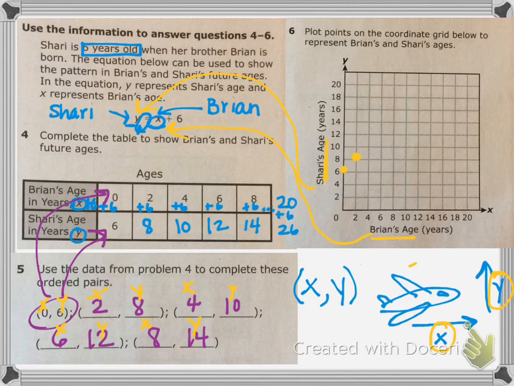Next one, starting at my origin, 0, 0, I go across 4, because that's our x-axis, and then up 10, because that's my y-axis. The next one, I start at my origin, 0, 0. I'm going to go on the x-axis to 6, and then up my y-axis to 12. So that puts me right about there.